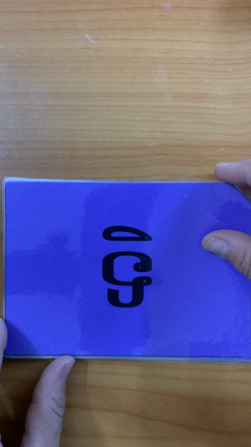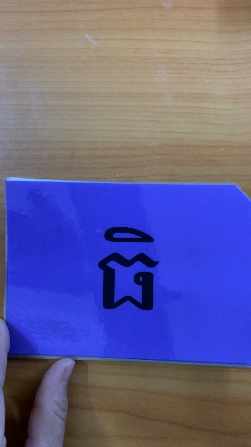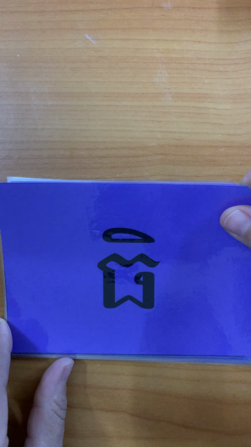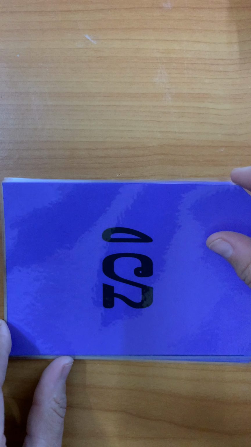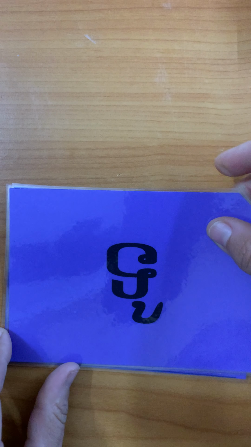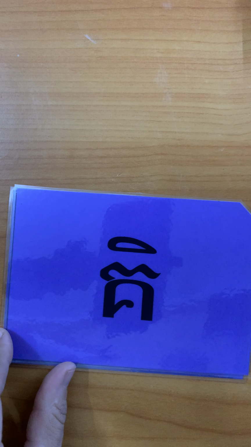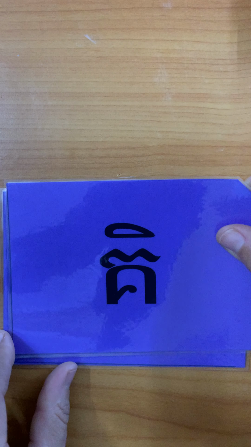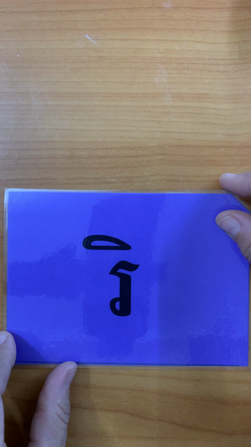Ti. All right, this one has a loop, but it has hair like ga. Ti, ni. And I don't know how that one got in there, but that one is tu. Okay. Ki. And lastly, ri.